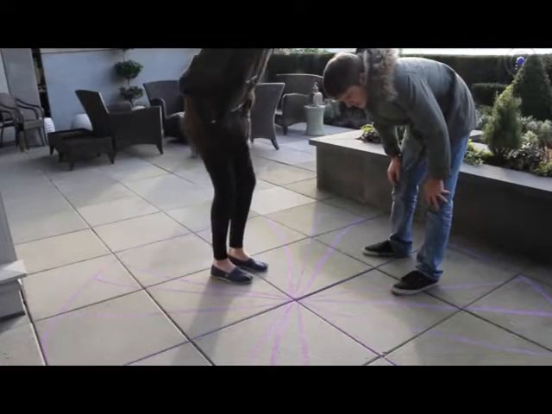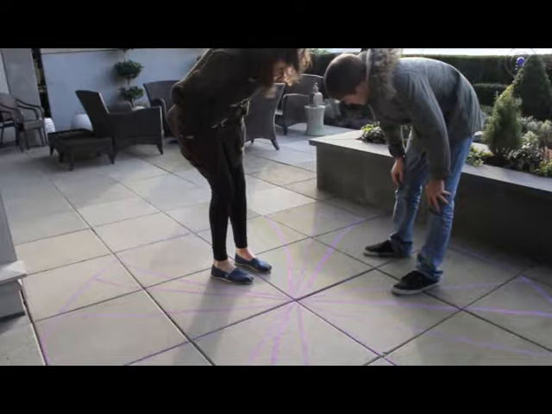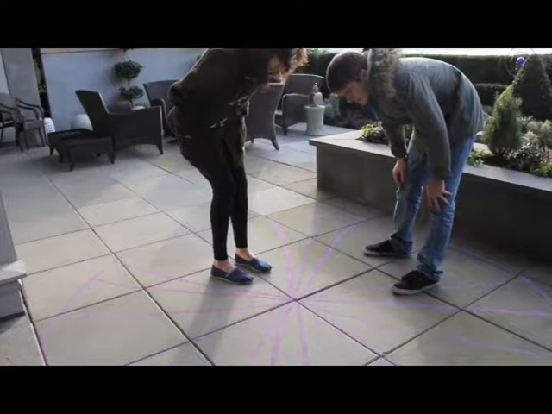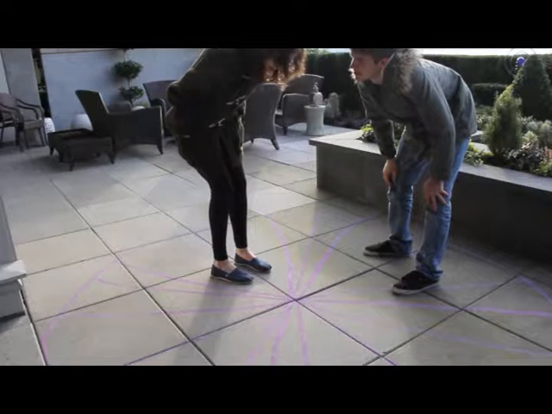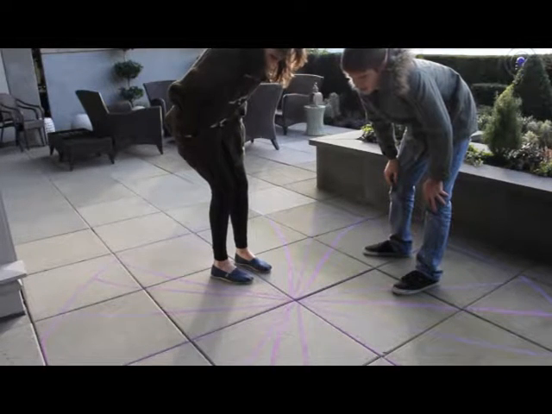Is this what I think it is? I think it is. I think it's a unit circle. Well, how are we going to solve it? I think I know how.